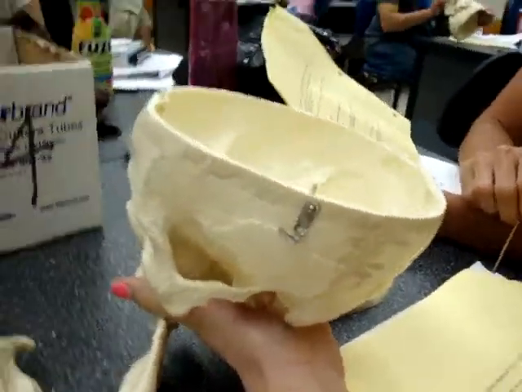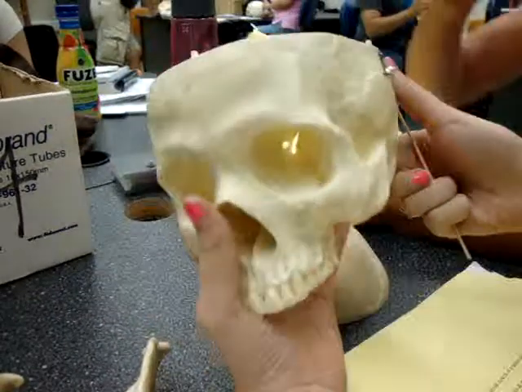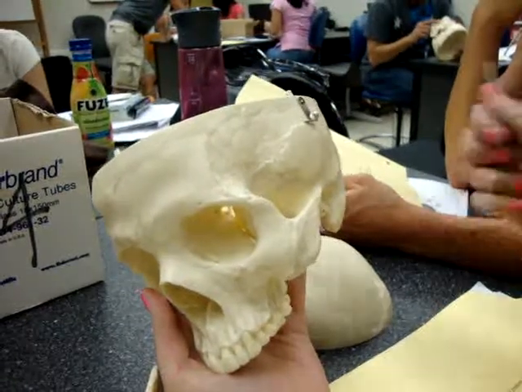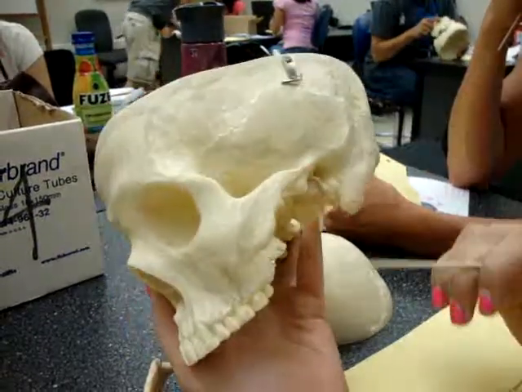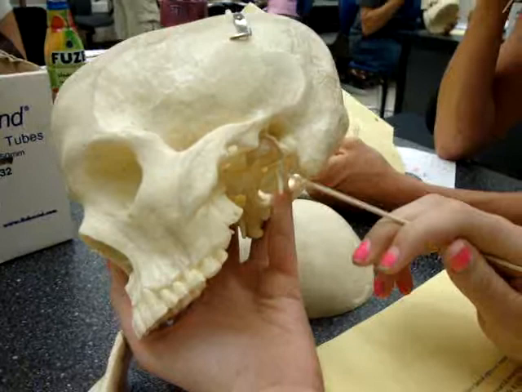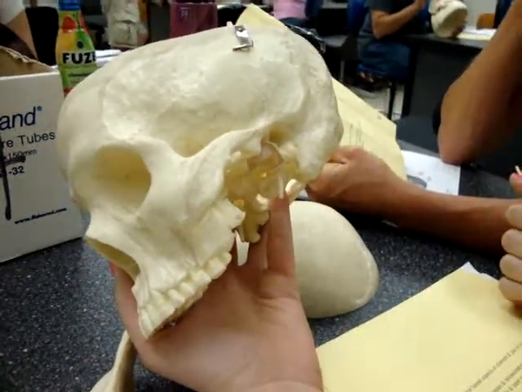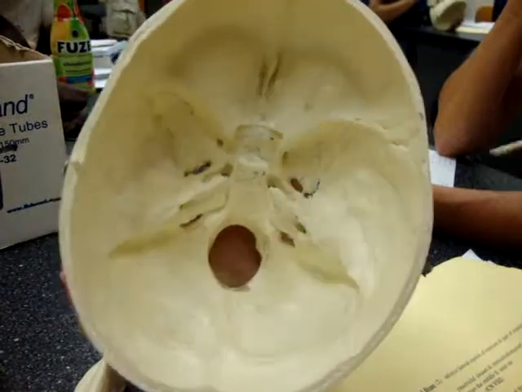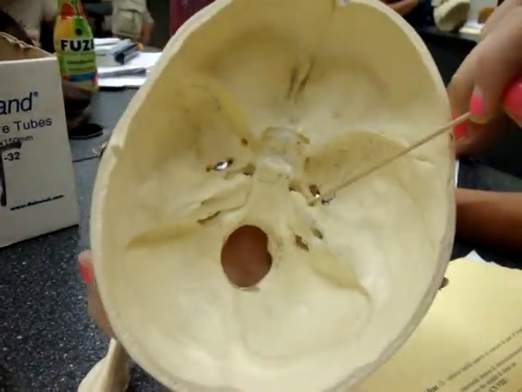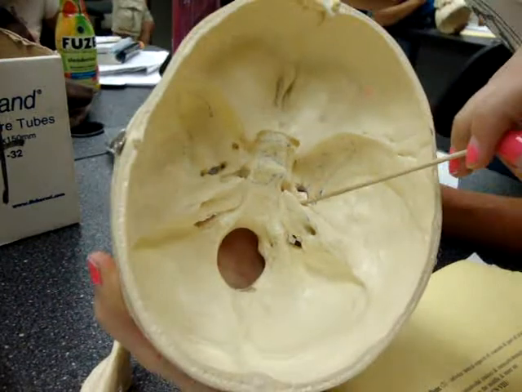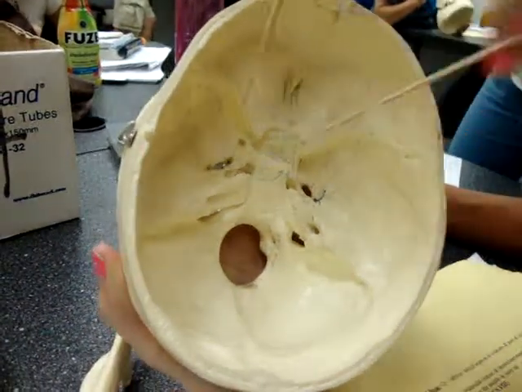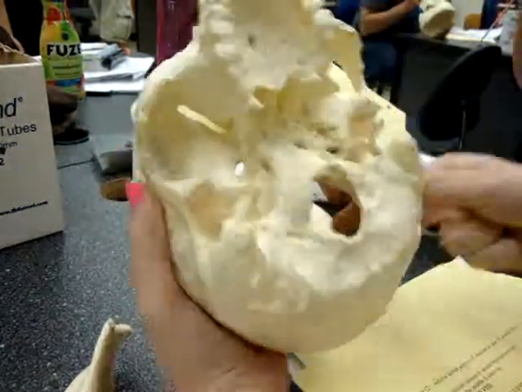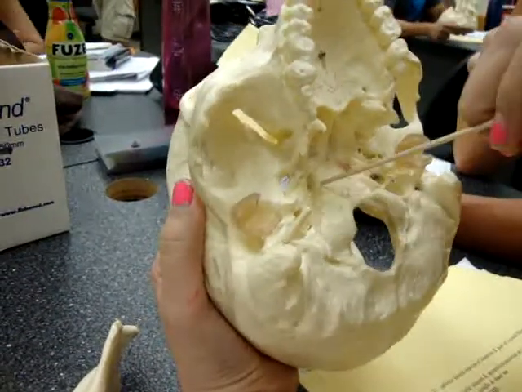The zygomatic process. The styloid process, the spike. The carotid canal, which is where the internal carotid artery comes through. Carotid canal was right here, correct? Yeah, that whole area. Carotid canal, it's right here.